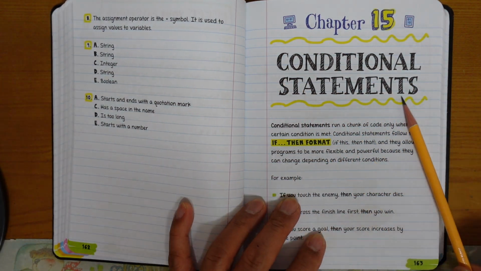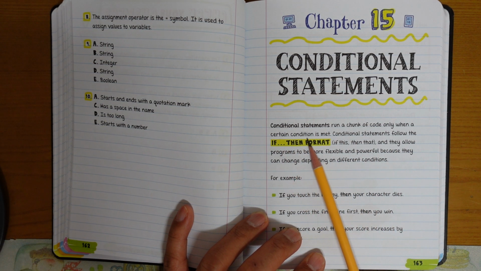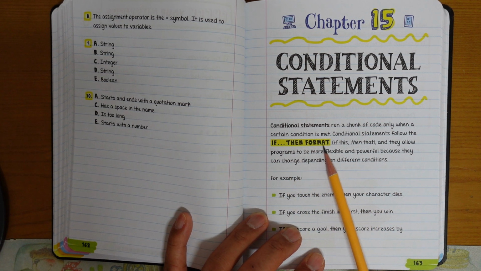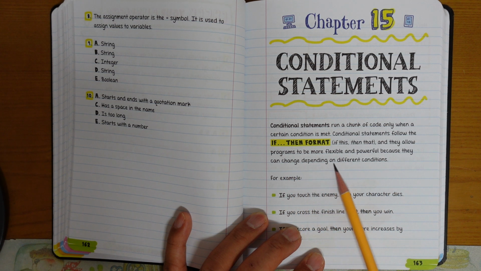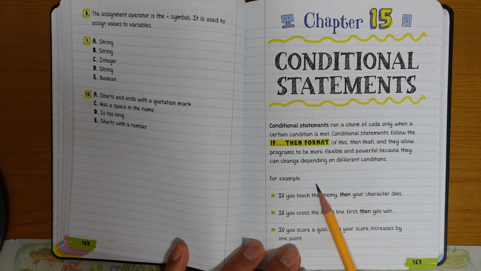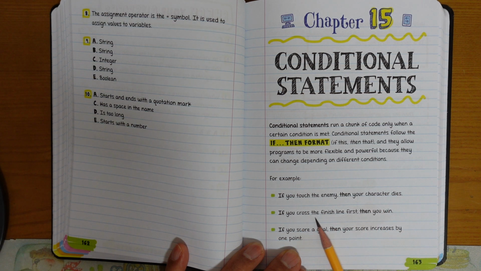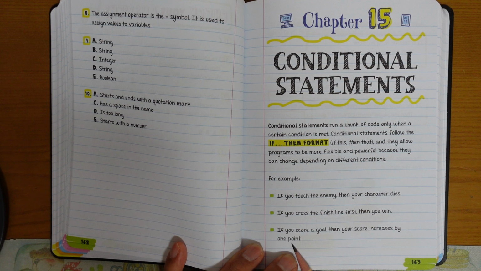Conditional Statements. Conditional statements run a chunk of code only when a certain condition is met. Conditional statements follow the if, then format. If this, then that. They allow a program to be more flexible and powerful because they can change depending on different conditions. For example, if you touch the enemy, then your character dies. If you cross the finish line first, then you win. If you score a goal, then your score increases by 1 point.